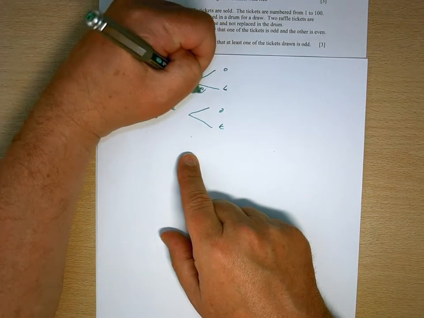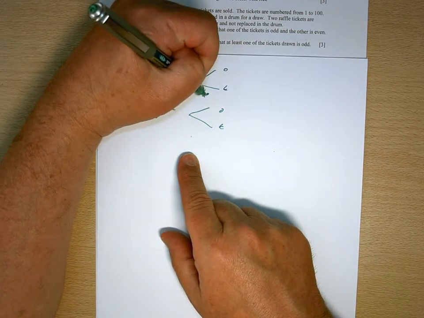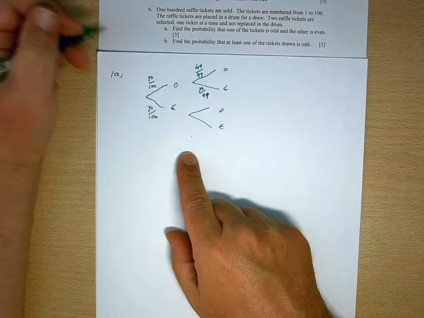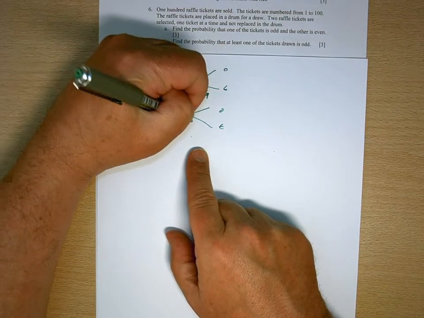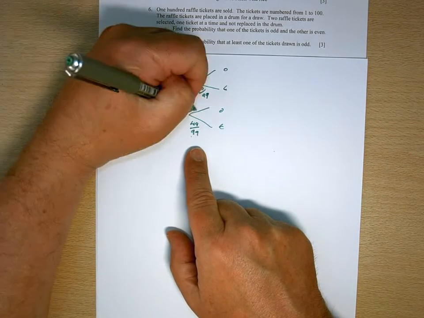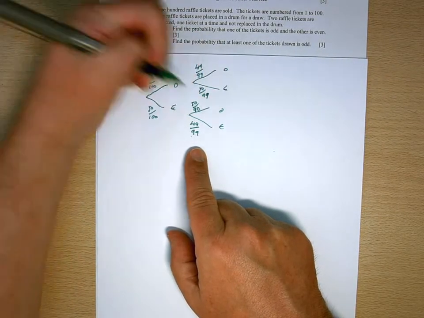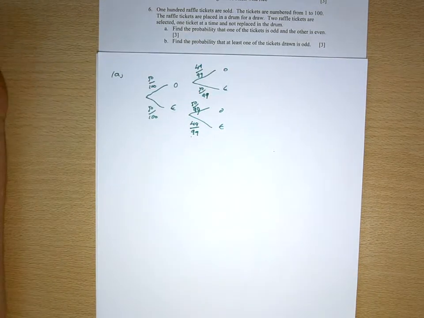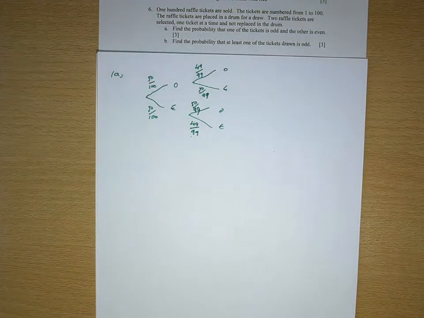There's still 50 even ones in there though, so that would be 50 out of 99. If the first one is even, the second one, there'll be 1 fewer in there, and that will be odd, still 50 in there, 50 out of 99.